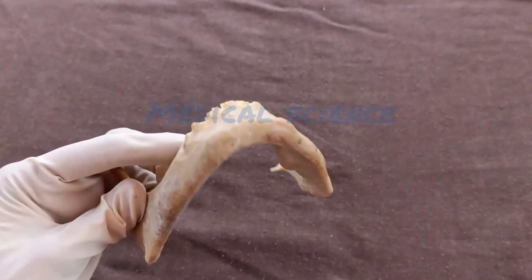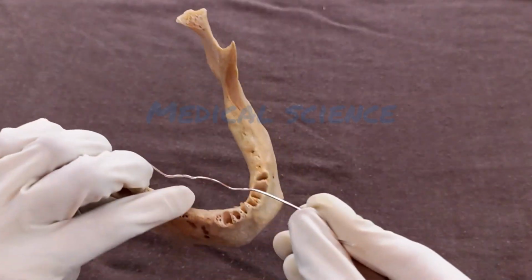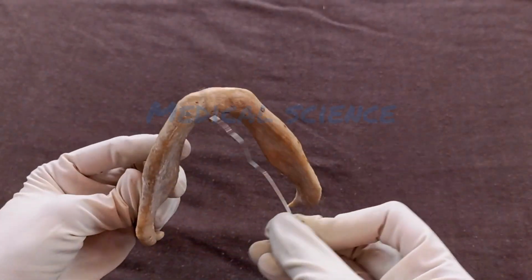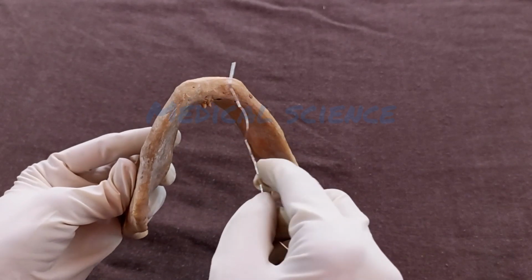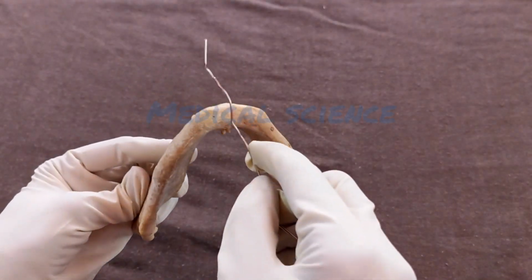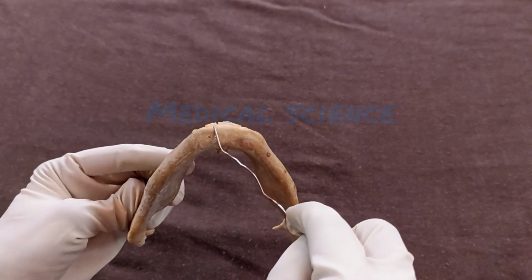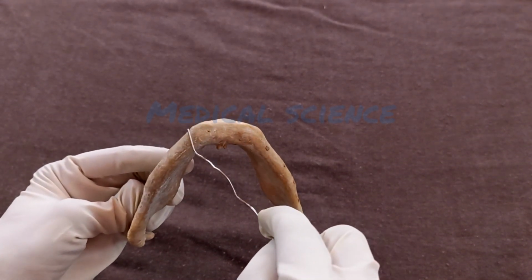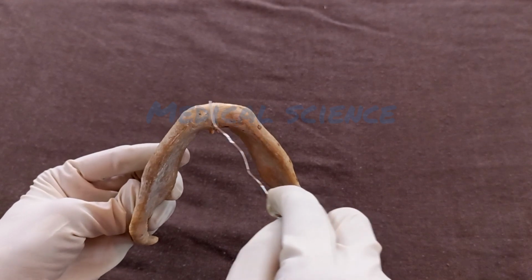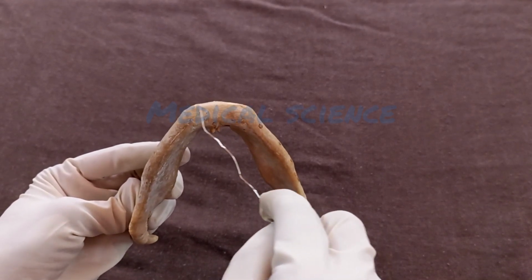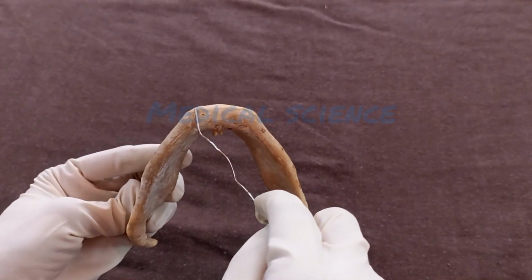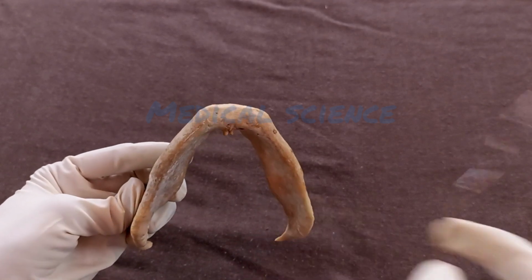Now come to the lower border. So this one was the upper border, and this is the lower border. The lower border extends backward and laterally, and on each side of the symphysis menti, on the lower border, there is a depressed area. This is known as the digastric fossa, which gives attachment to the digastric muscle.